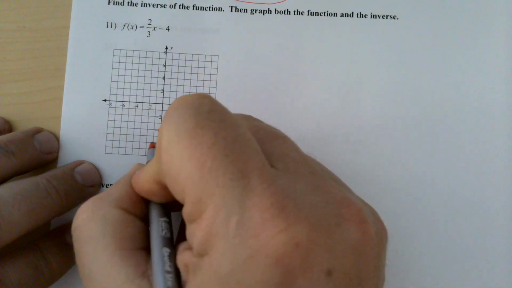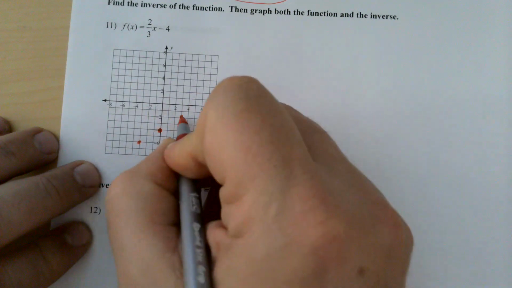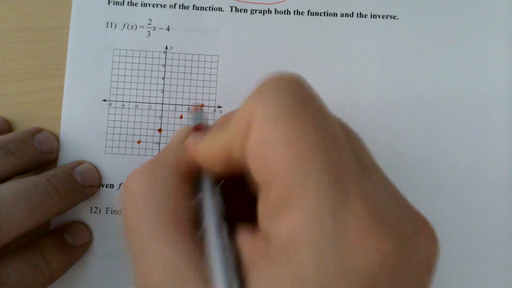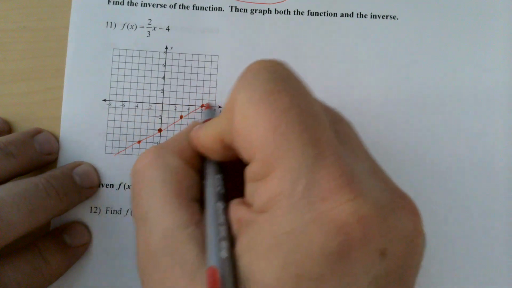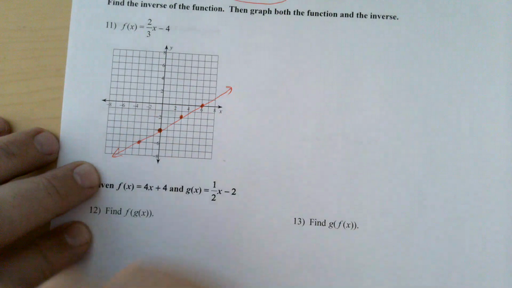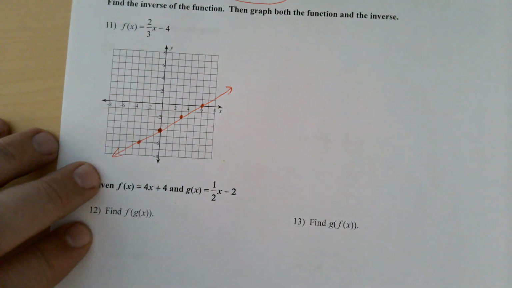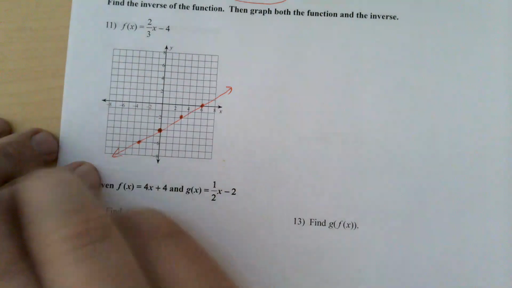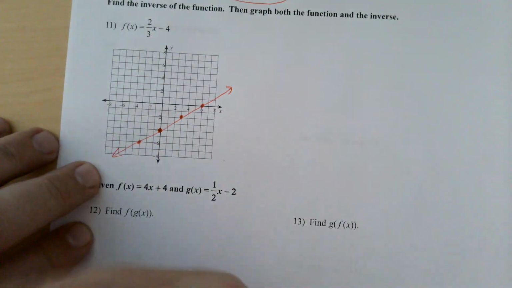Okay, so I'm going to just do a couple dots. So again, if you type this in the calculator, your calculator will give you points, but I think it's easy to graph a linear situation. Okay, so now I could just reverse the roles of x and y, and we could graph the function just like that, but I'm going to find the rule first.